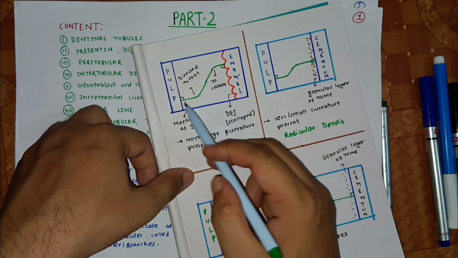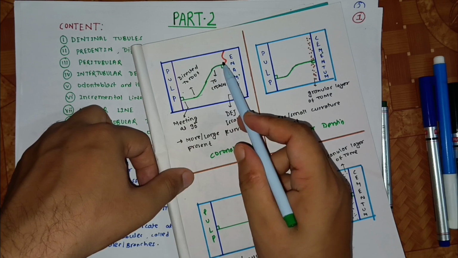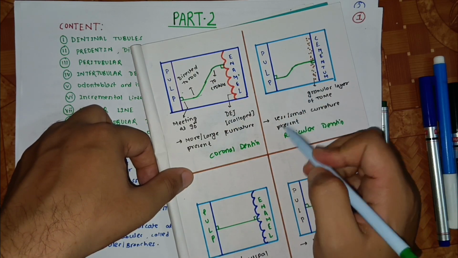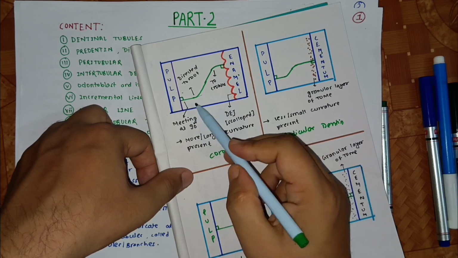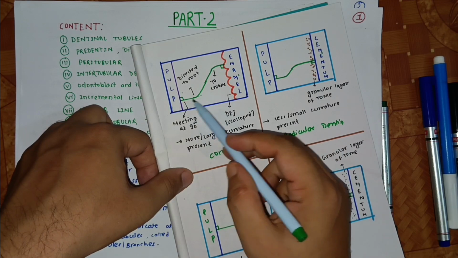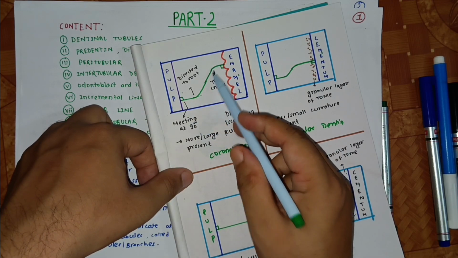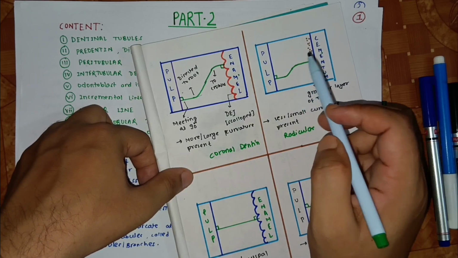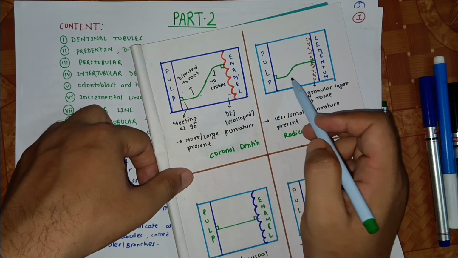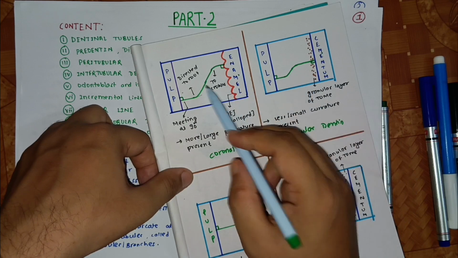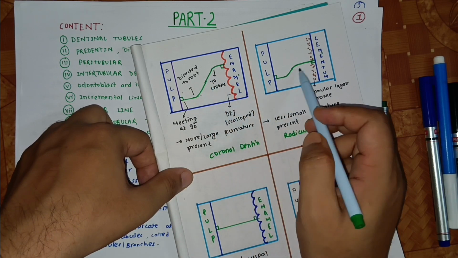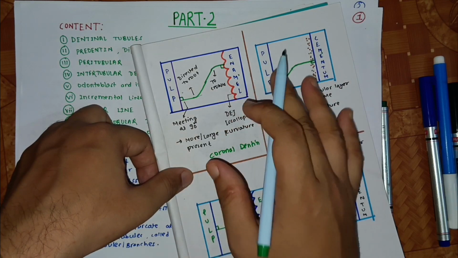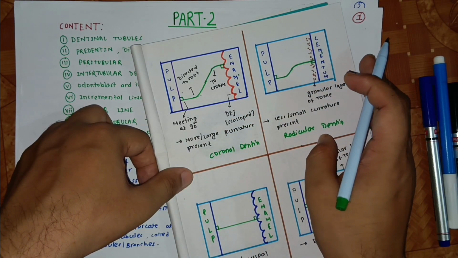The significance of drawing dentinal tubules in this pattern in coronal dentin and in radicular dentin is that in coronal dentin the curvature of the dentinal tubule is more, but in radicular dentin the curvature of the dentinal tubule is less. So I have drawn it like this, and you should understand that too. This is very important. The curvatures are more in coronal dentin and less in radicular dentin.